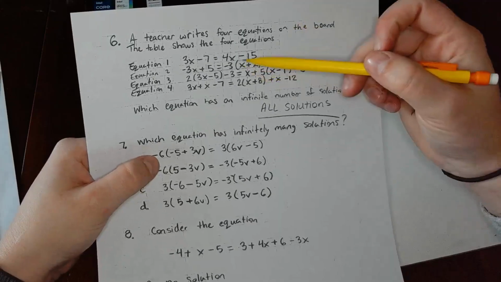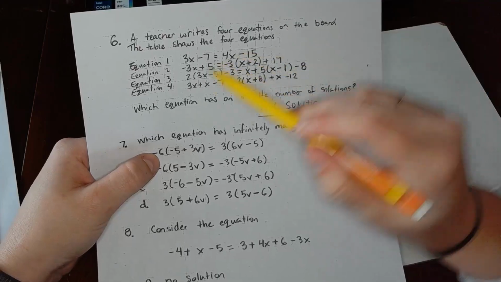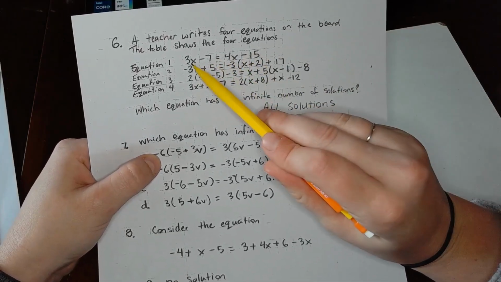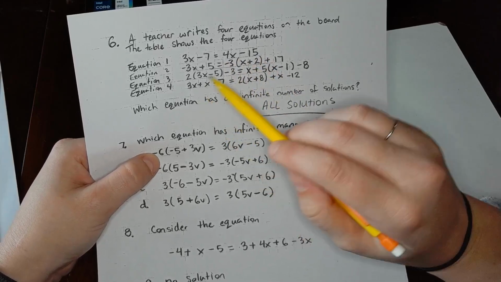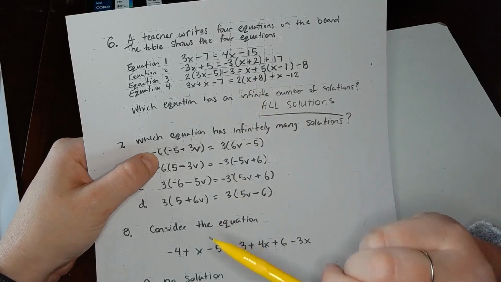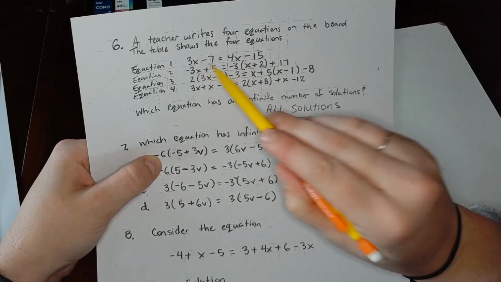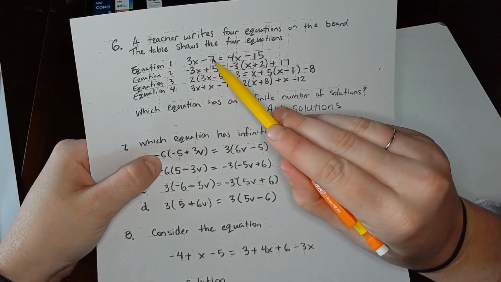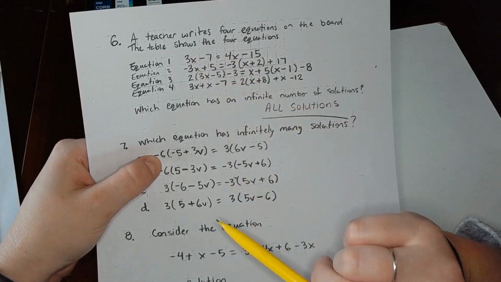So what you need to do is break these down as far as you can to where you have a variable and a constant equaling a variable and a constant, because we need to figure out which one of these has an infinite number of solutions. This one's broken down enough already for us to determine that it will have one solution, because you have different variables on both sides.